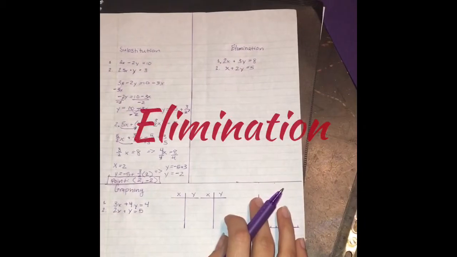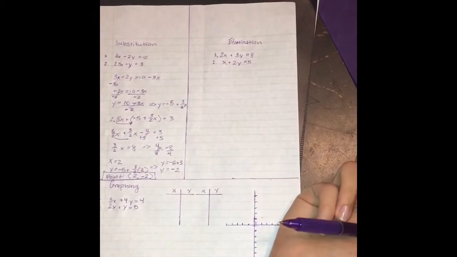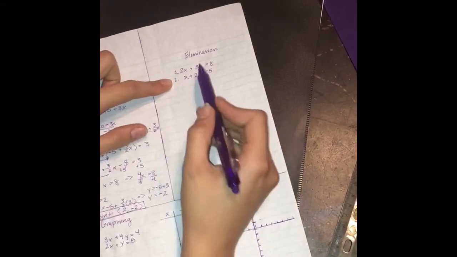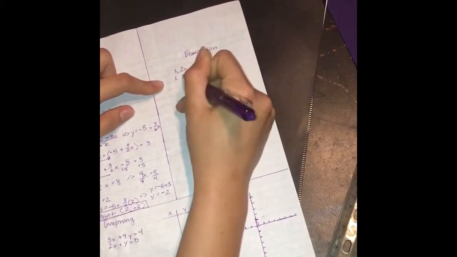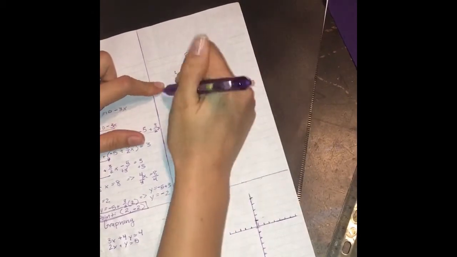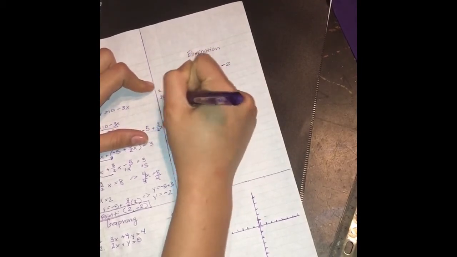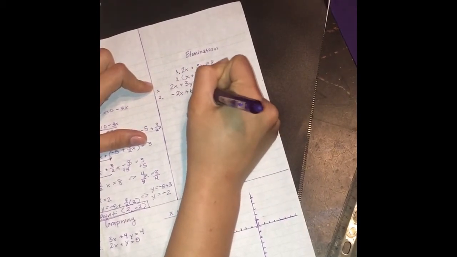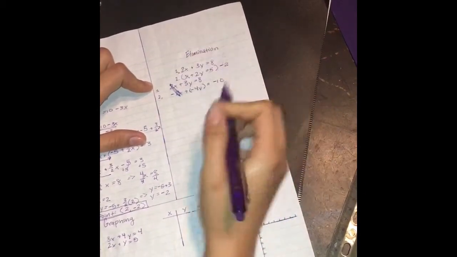Next is elimination. So the goal of this method is to get two variables of the equation to cancel out, leaving you with one variable to solve. For example, here we're going to get rid of the x. So you multiply equation 2 by negative 2, leaving you with 2x. This is 1, this is going to be 2. So negative 2x plus negative 4y, negative 10. So these two now cancel out.